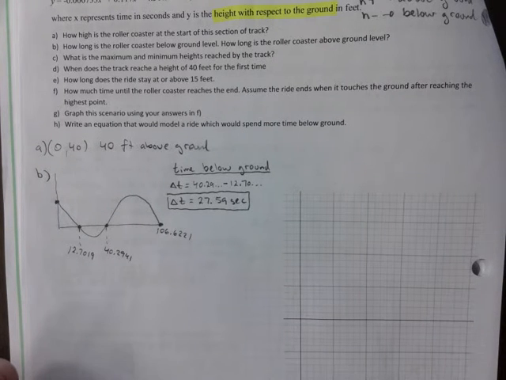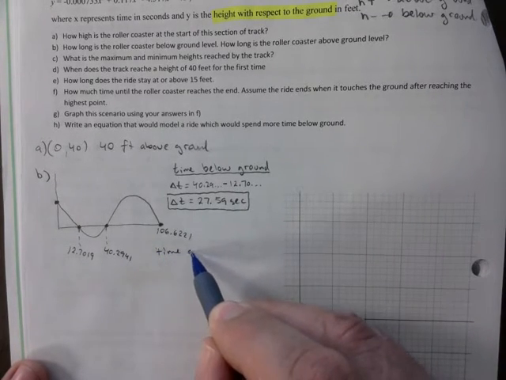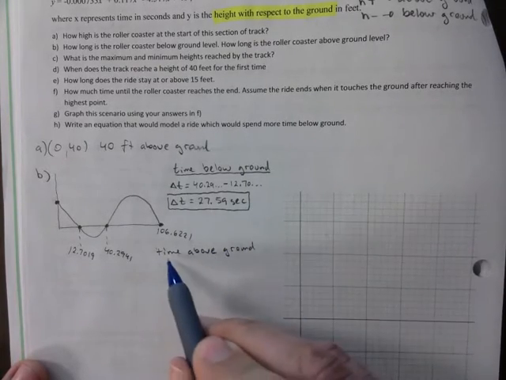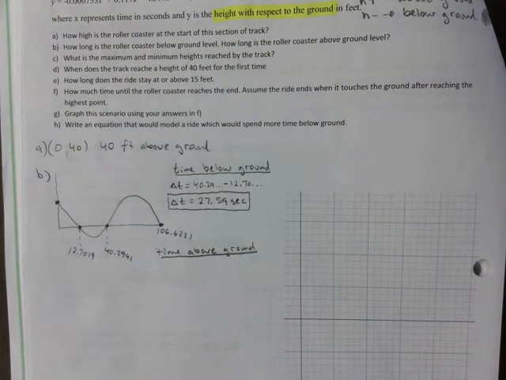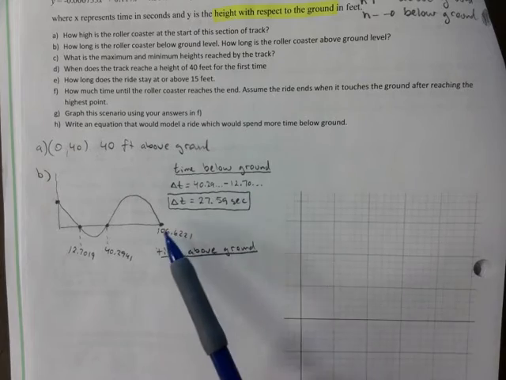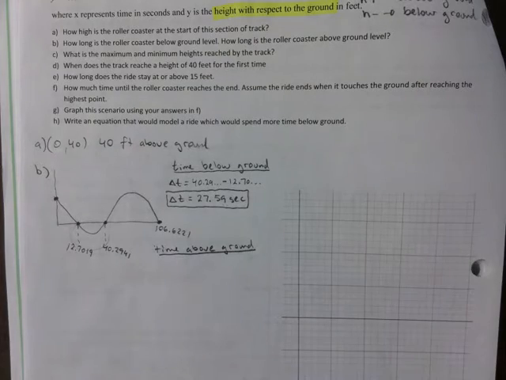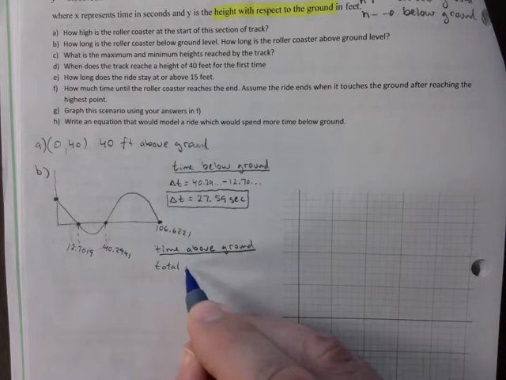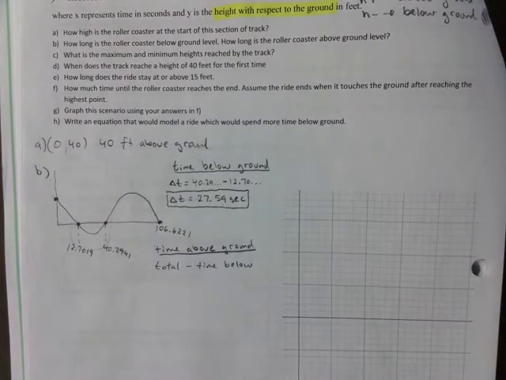And above ground, how will I do time above? Time above. You can do it the long way, or you can do it the short way. How would you do that? That's right. Take the total traveled and just subtract this time that we just found from it. Voila, right? Everything else must be above. So yes, we'll go total minus time below.